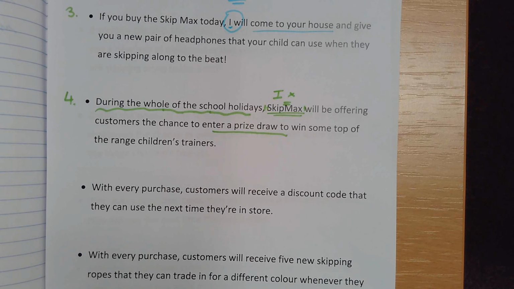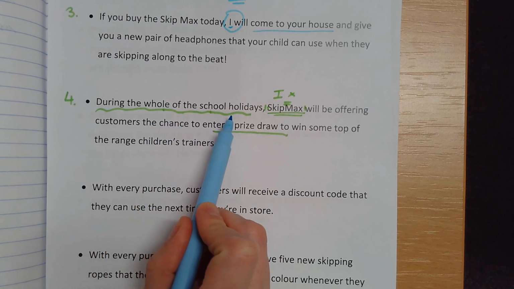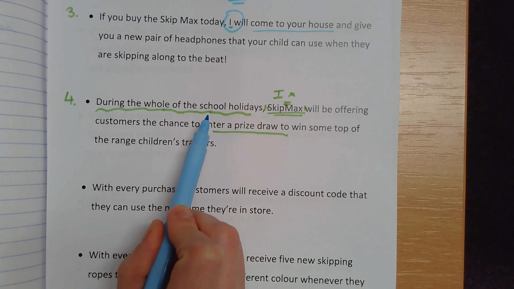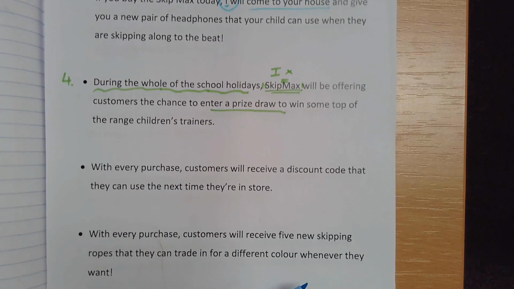If you make it so that you can be entered into a prize draw all of the time, then parents probably won't think they have a chance. But by including the phrase during the whole of the school holidays, that's going to entice parents to buy during the school holidays because they'll think not everyone will buy during the school holidays, so they have more of a chance to win the trainers.